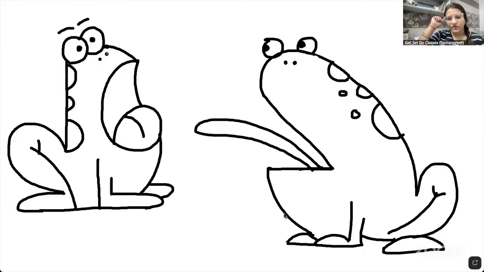Yes, Sahara, you're right. With a bigger tongue, one will be able to catch it. So let's draw that, okay? So maybe here at the edge of the tongue, we can draw a little fly stuck to the tongue of this frog.